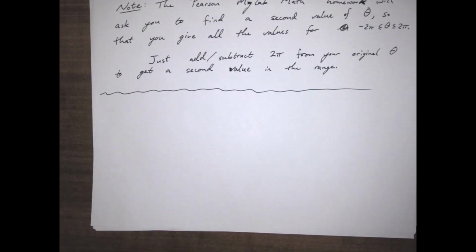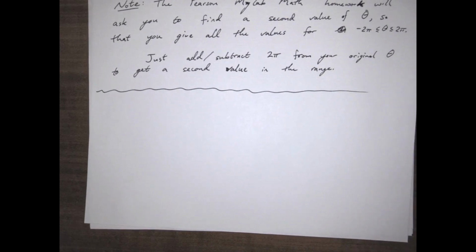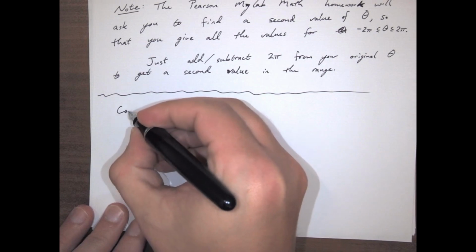Now, here comes the most algebraically intensive part of this whole section. This next topic is converting equations.